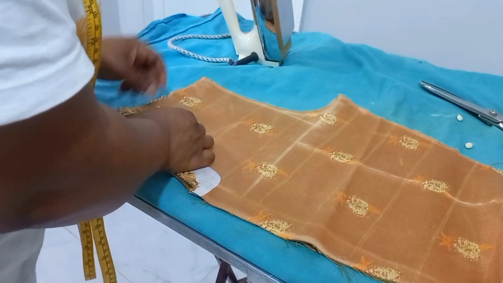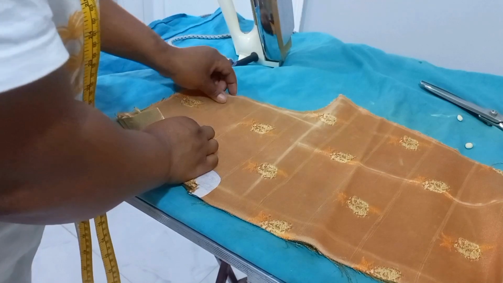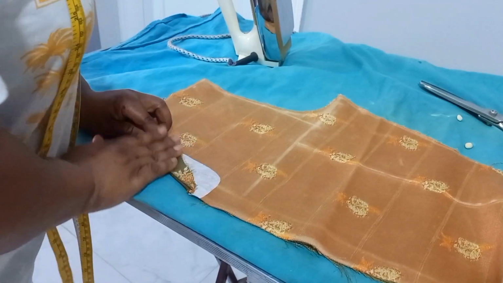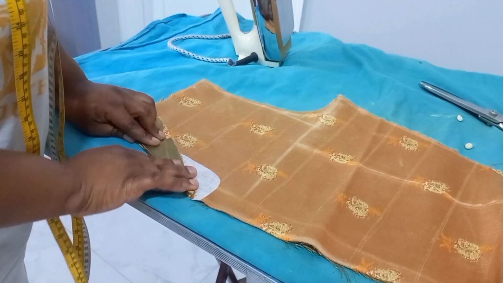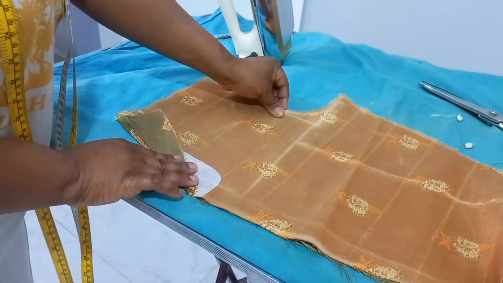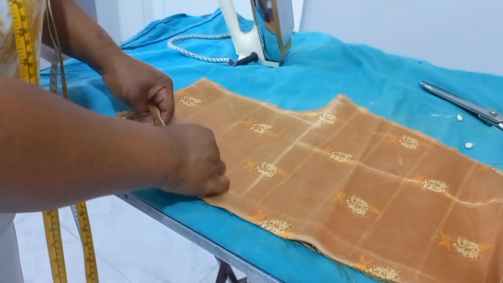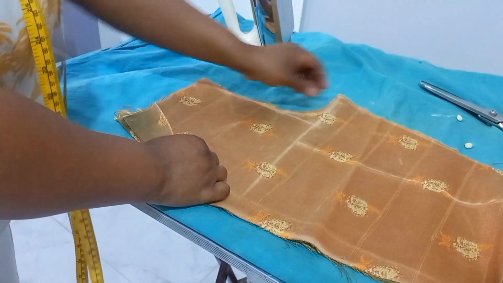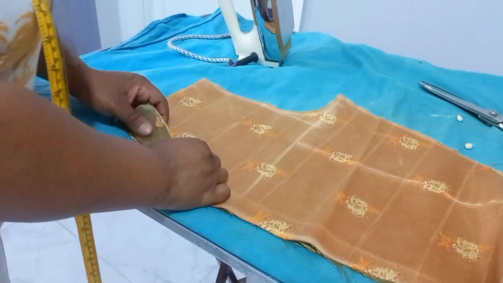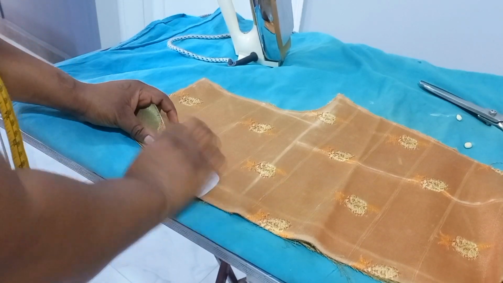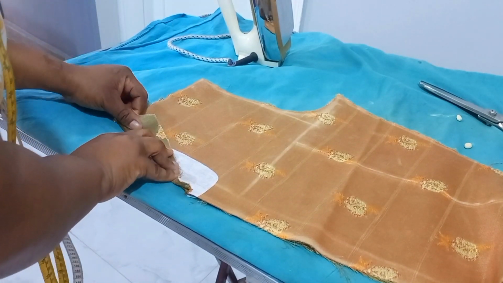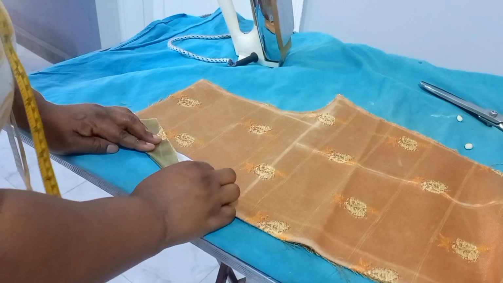If you're a type that doesn't like ironing, I'm sorry. You need to iron a lot. It makes the work neat and look good, even without the finishing. So by the time you finish your design, you still need to iron it. It makes it look really good.